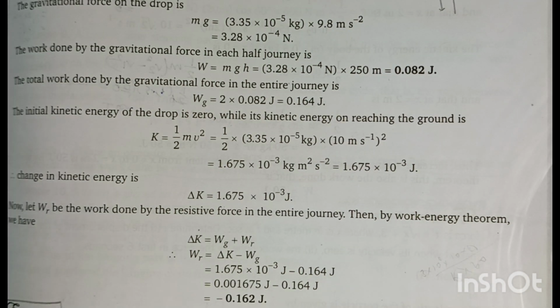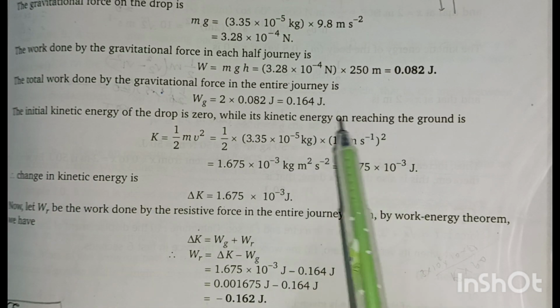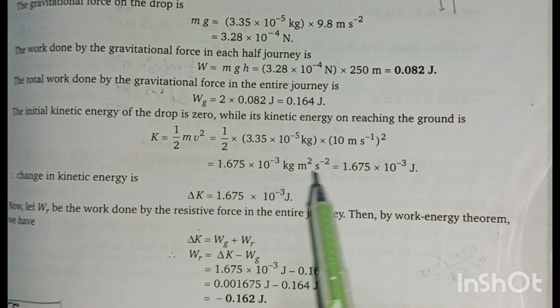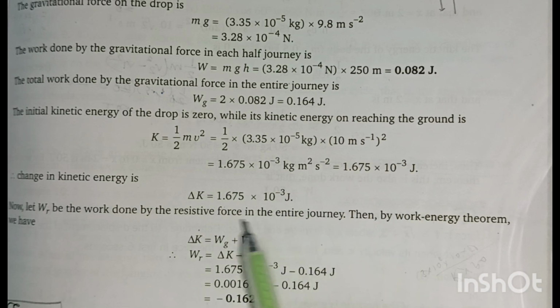So if you take the initial point when the drop was at some height, that is 500 meter, the initial kinetic energy was 0. Okay, there was no velocity at that time, so initial kinetic energy will be 0, while the final kinetic energy on reaching ground is this much. So what is the change in kinetic energy? Kinetic energy final minus kinetic energy initial, so that is this amount, same value.